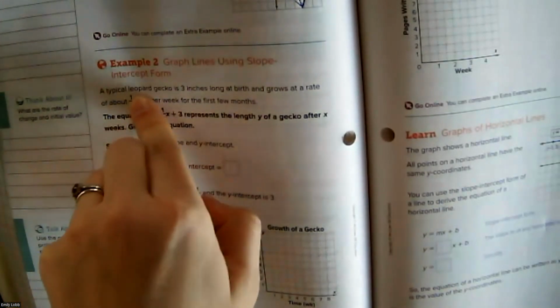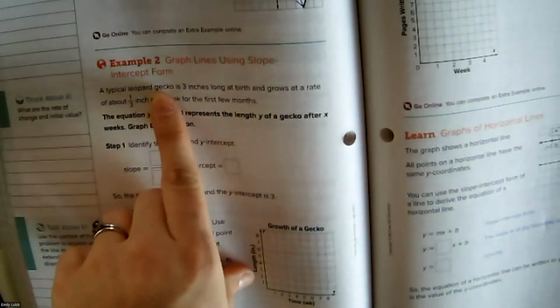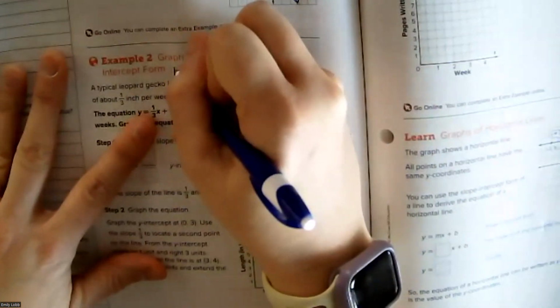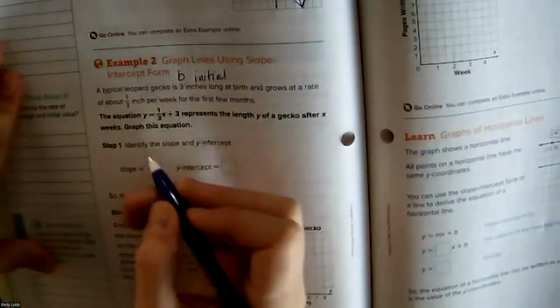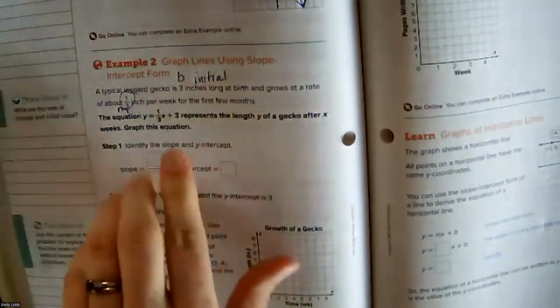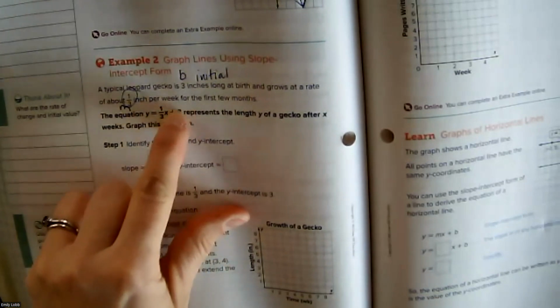All right, here's our second example. This is kind of taking it from words. So we're adding it on to what we learned last lesson in 4-5. A typical leopard gecko is 3 inches long at birth. This is like an initial value, right? Or a constant. This is b. And grows at a rate of... A rate. Here is your rate. Remember, our slope is our rate. So there's our slope.